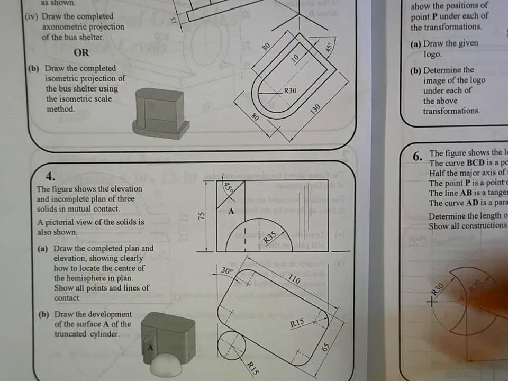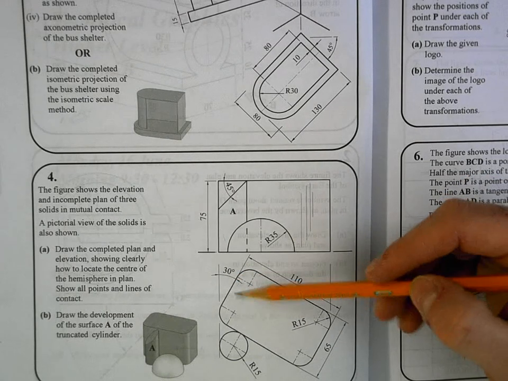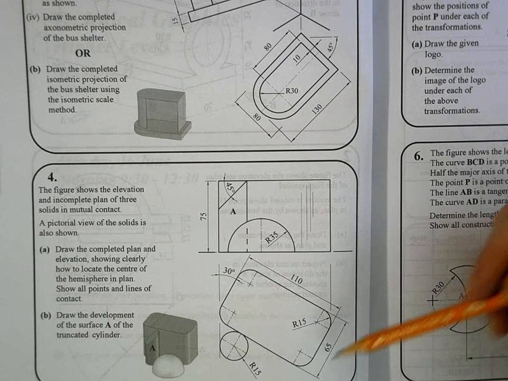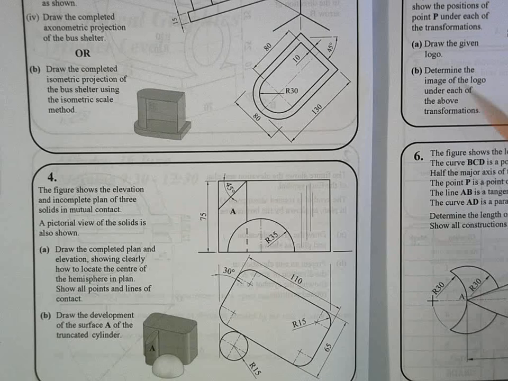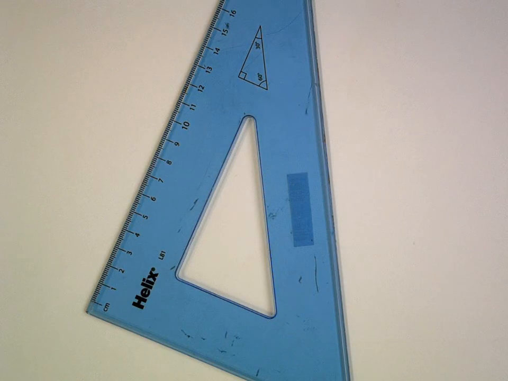To begin with, I'm going to draw my plan view. It's inclined at 30 degrees, the length is given, the width is given, and the corners are rounded off. So I'll draw that to begin with.